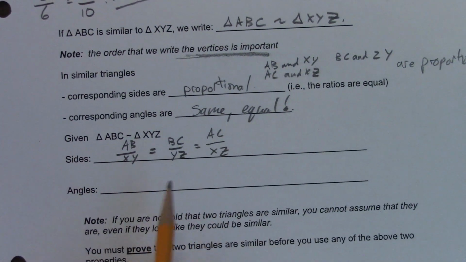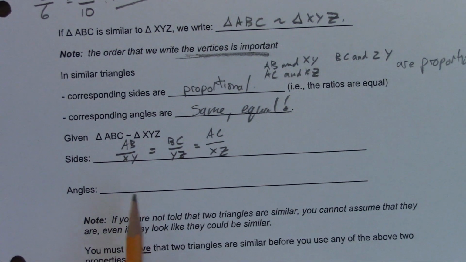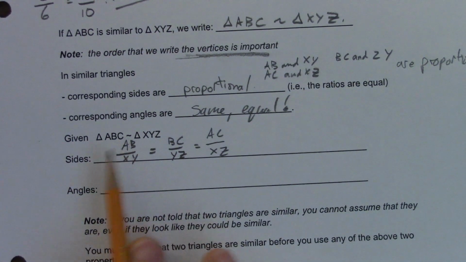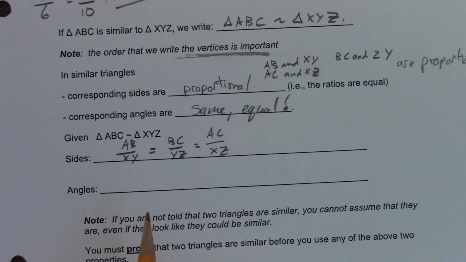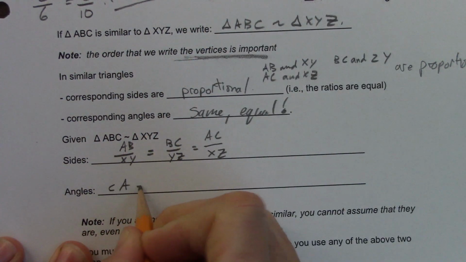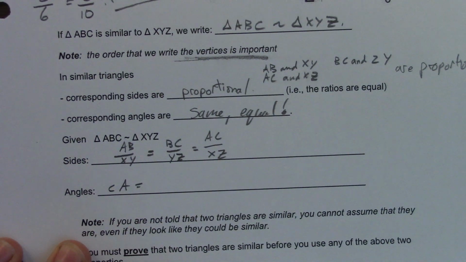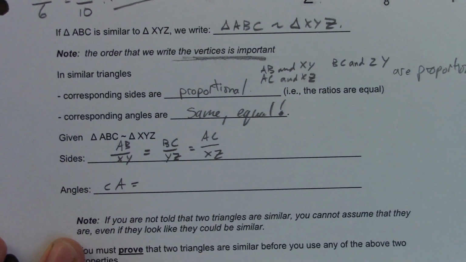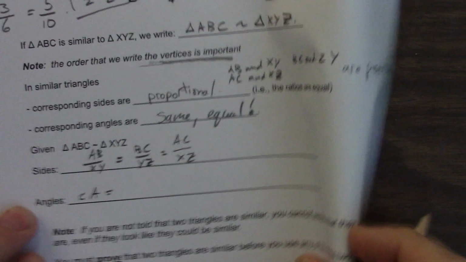Anyone confused, or are you guys still with me? My sides are proportional, right? Because my triangles are similar. So now my angles, I can say angle A is equal to, Douglas? Angle X.